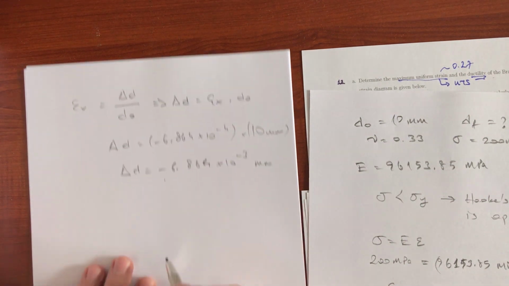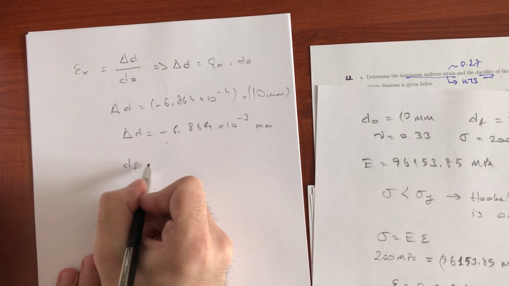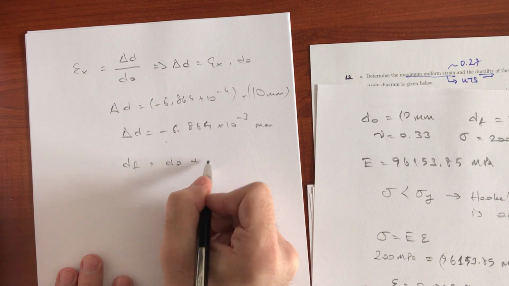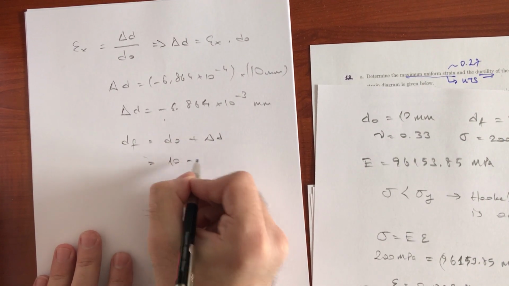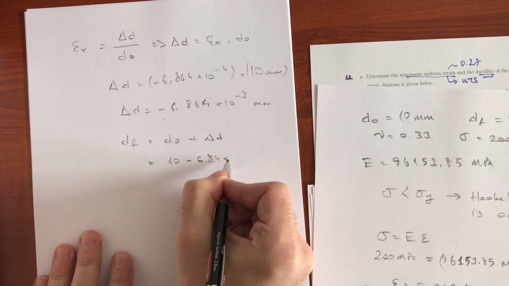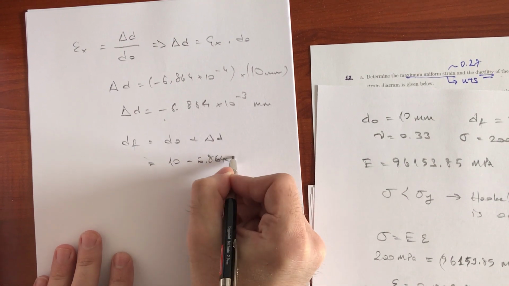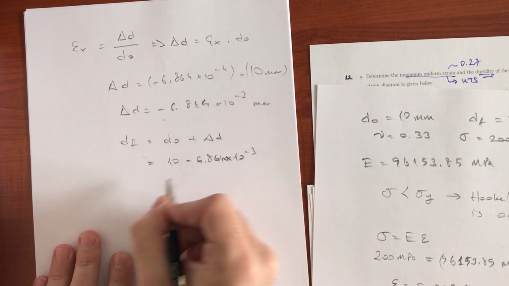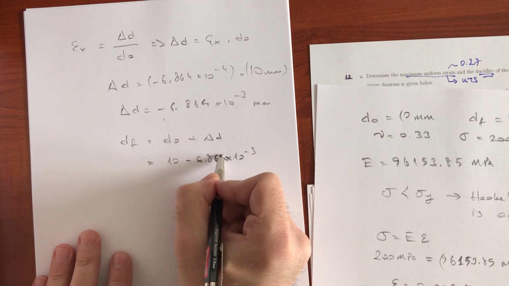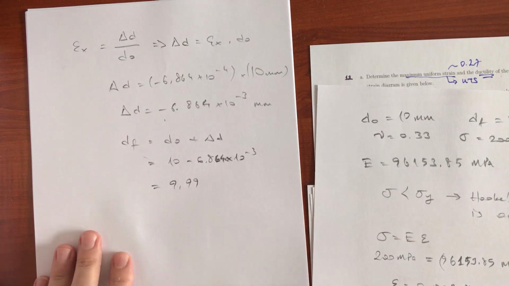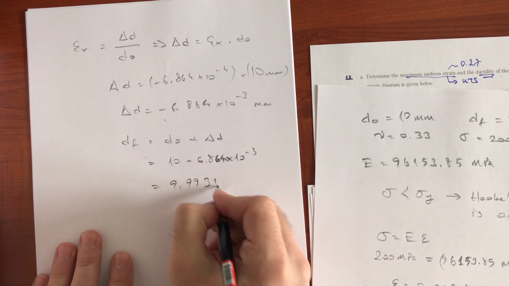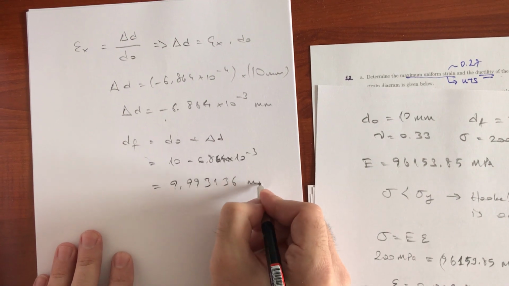Again, there's a reduction in diameter. Final diameter is going to be initial diameter plus change in the diameter. So 10 minus 6.864 times 10 to the power minus 3. That's going to give you 9.993136 millimeters.